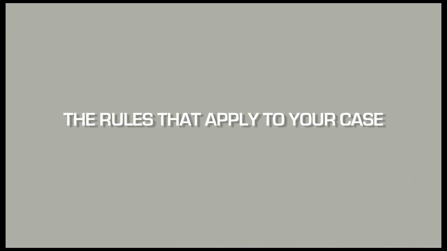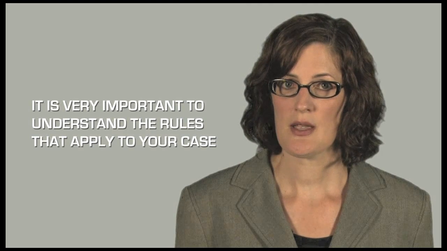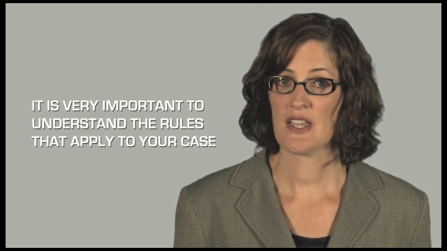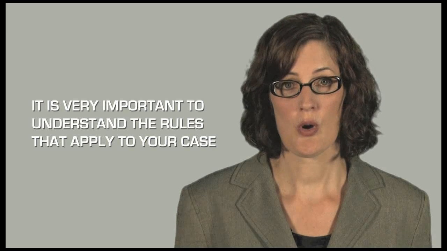Most tribunals have important information on their websites, like legislation and the procedural rules and policies they follow. It is very important to understand the rules that apply to your case. For example, there are time limits for filing documents, and failing to meet a deadline may prevent you from proceeding with your case or from introducing documents at a hearing.